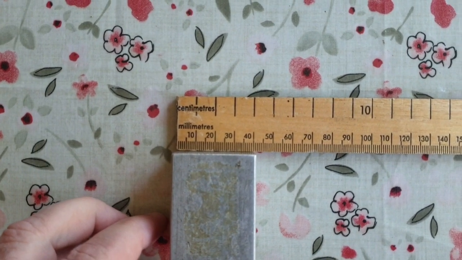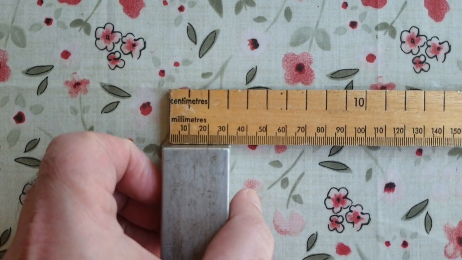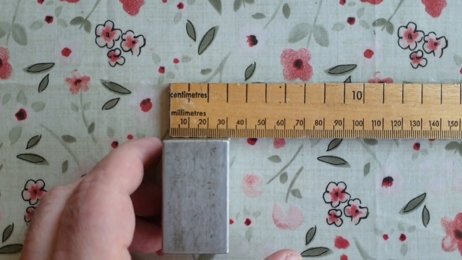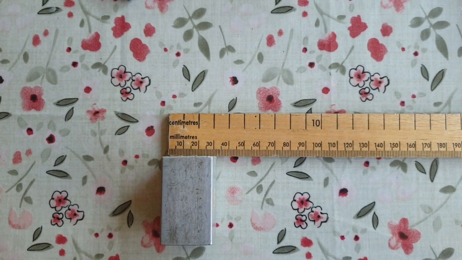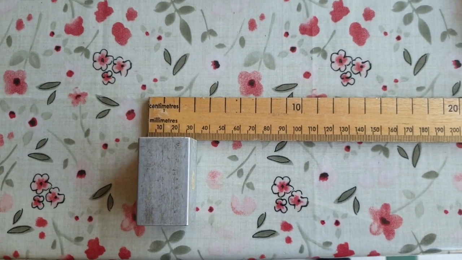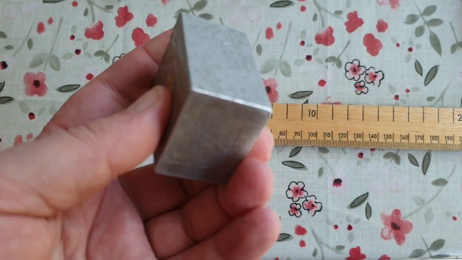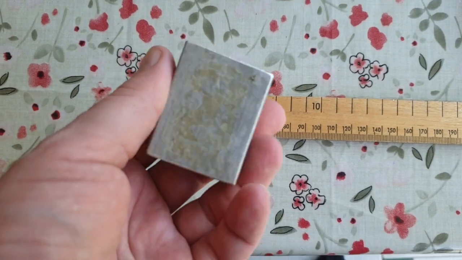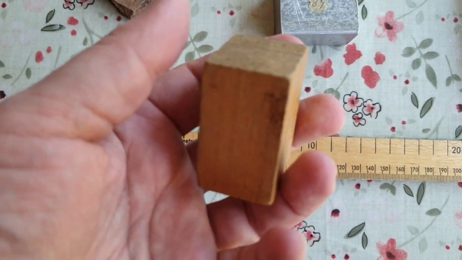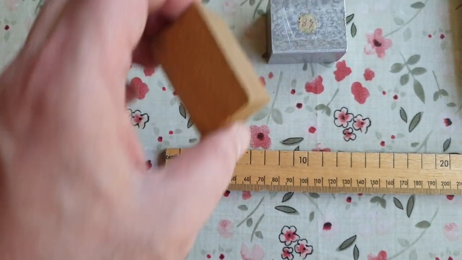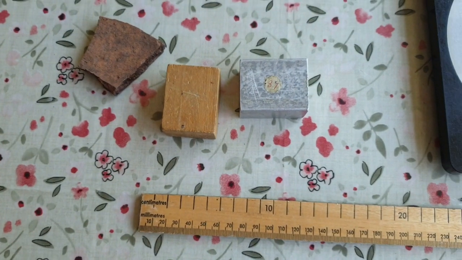The width is 4 centimetres or 40 millimetres, and the height is 3 centimetres, 30 millimetres. So if we do 3 times 4 times 5, that gives us 60 centimetres cubed. So the volume of this is 60 centimetres cubed. The mass was 161 grams. We could do the same thing with the wood, but we don't need to because we know it's the same size as the aluminium. So both of these have a volume of 60 centimetres cubed.